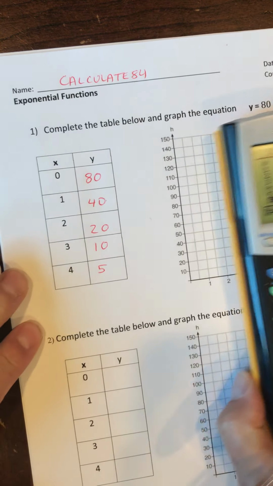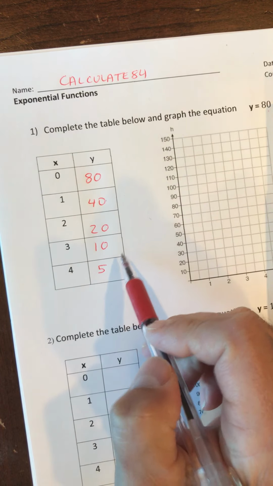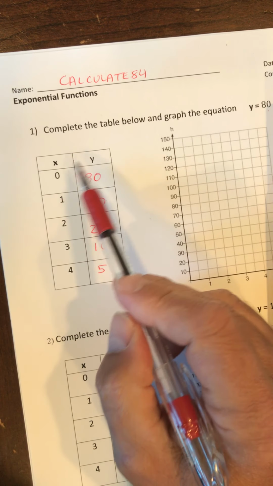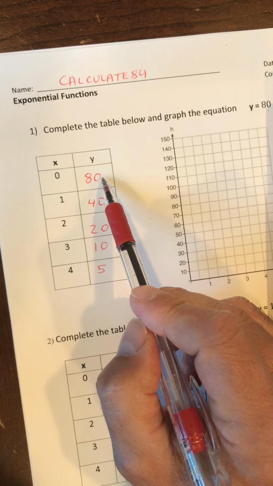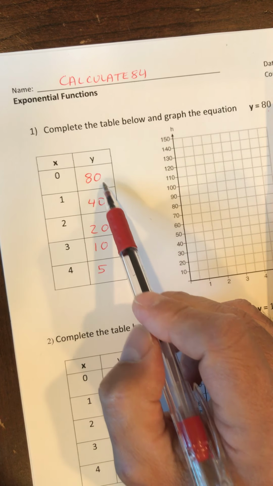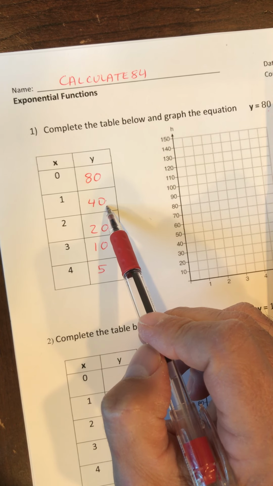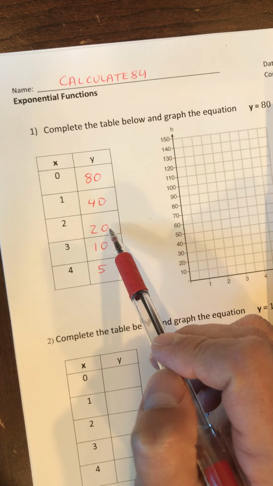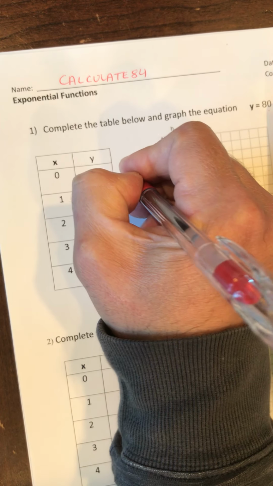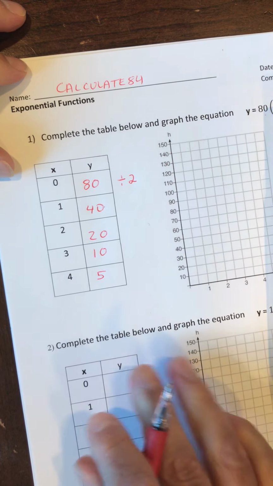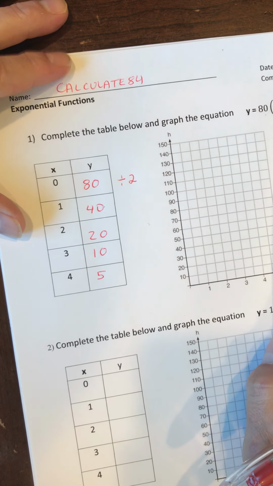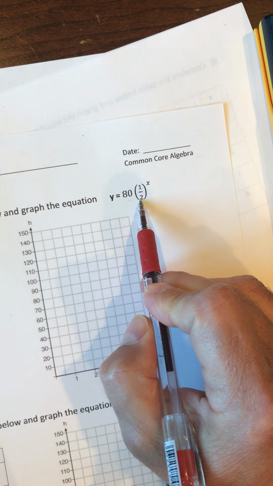Hopefully what you're noticing is the pattern, because next we're going to look at a table of values and try to write the equation. If you look going from 80 to 40, you might think it's subtracting 40, but then the next value wouldn't be 20. So hopefully you realize that from one value to the next, we're dividing by 2. And dividing by 2 is not a coincidence. It's dividing by 2 because our base is 1/2.